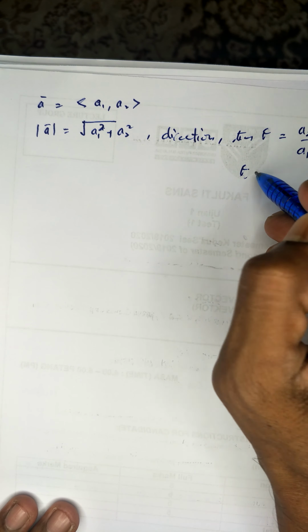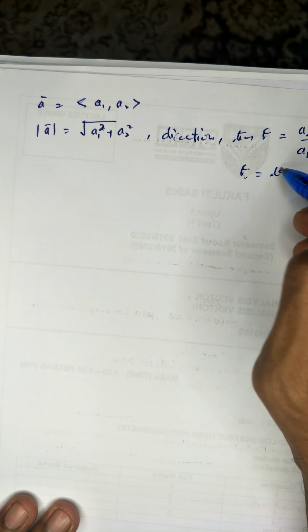I have defined the magnitude. If, let's say, a vector A, I denote it with components A1, A2, then the magnitude of vector A is given as the square root of A1 squared plus A2 squared. And the direction is given as tan theta equals A2 over A1, where theta is the direction.